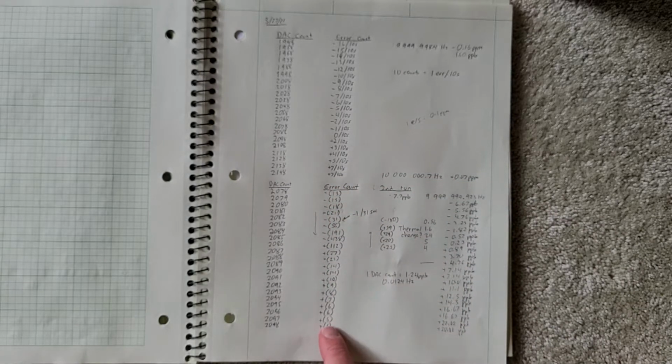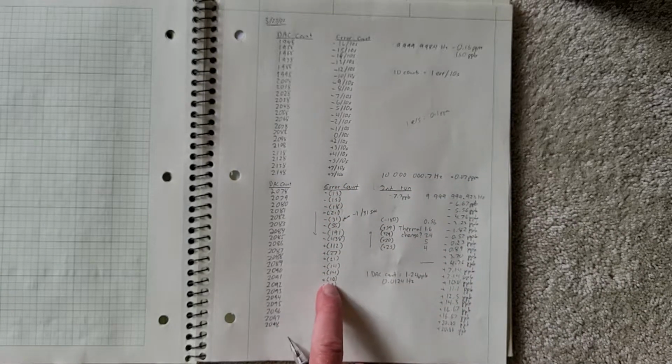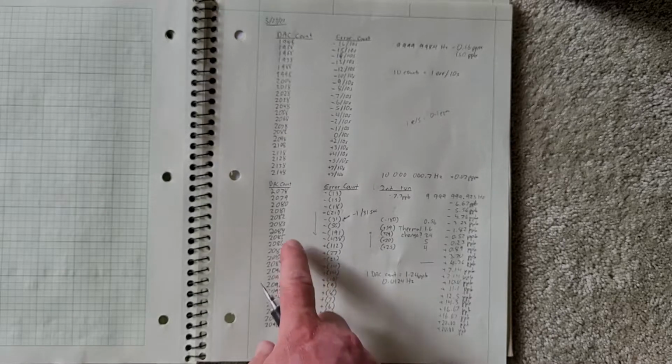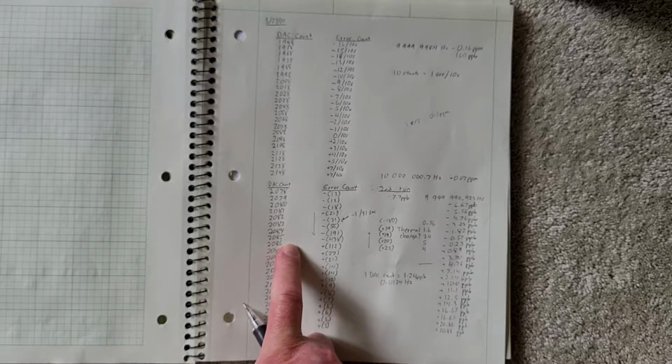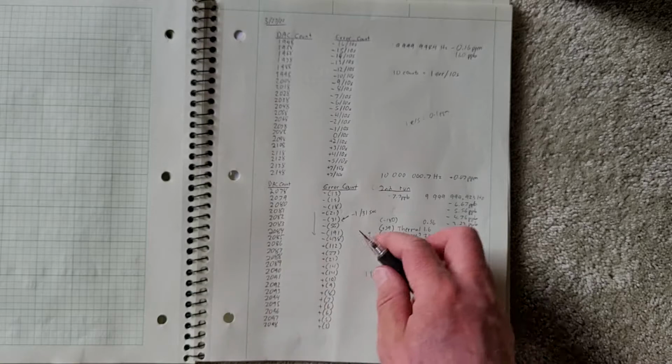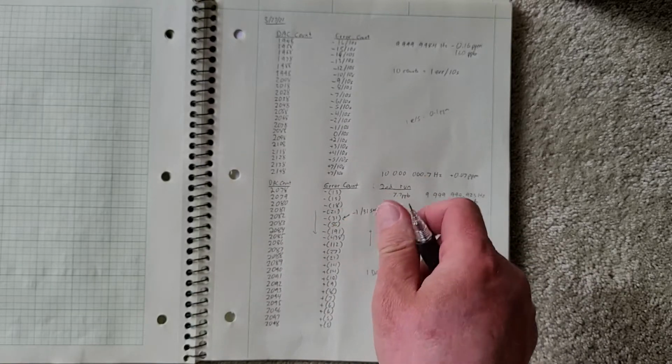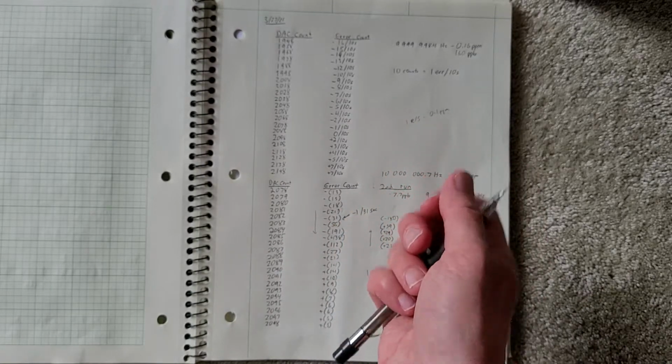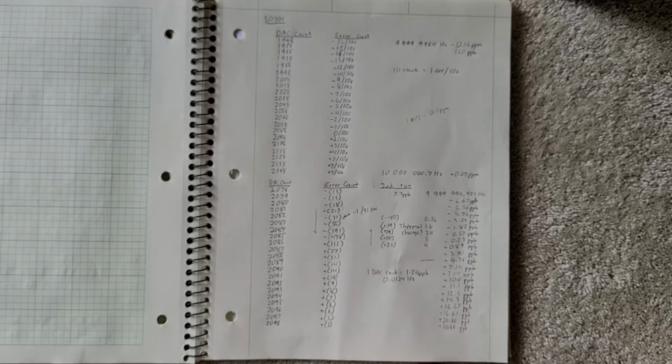Likewise here, I kind of have an idea. If I'm sitting at plus 10, I probably need to dial it down by 4 or 5 counts. Then once I'm sort of in this range, you can kick it up once or twice up and down to get to a closer value.